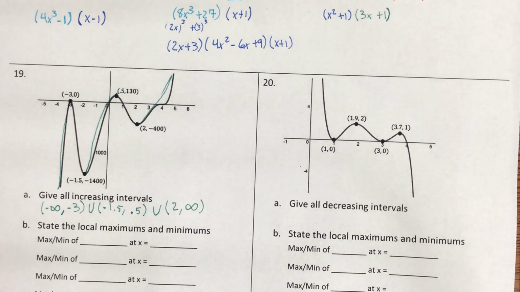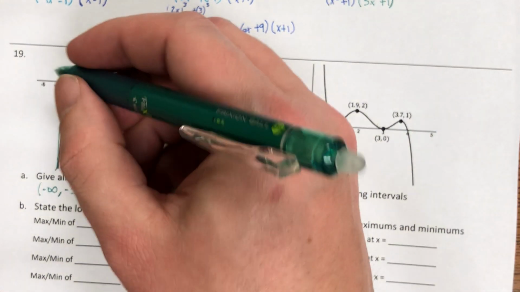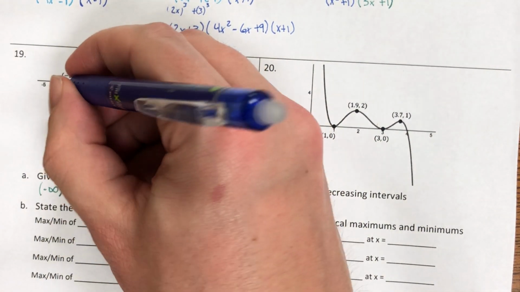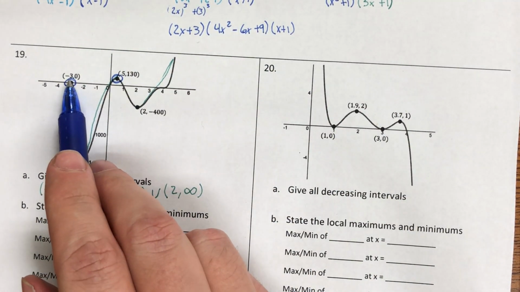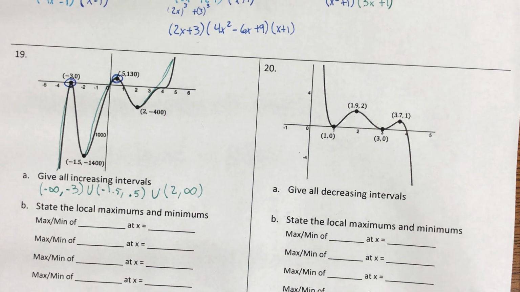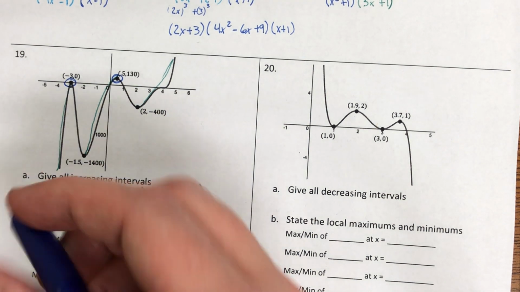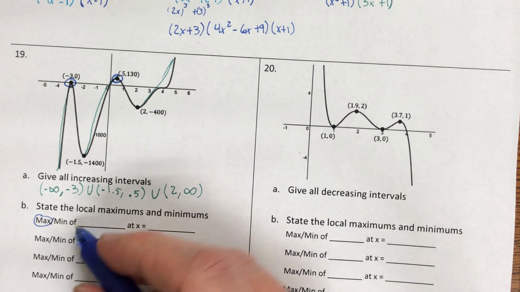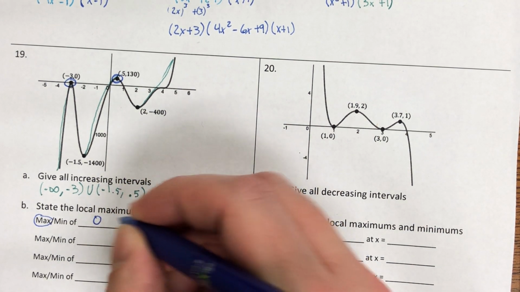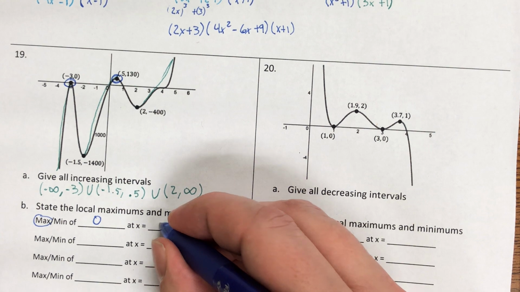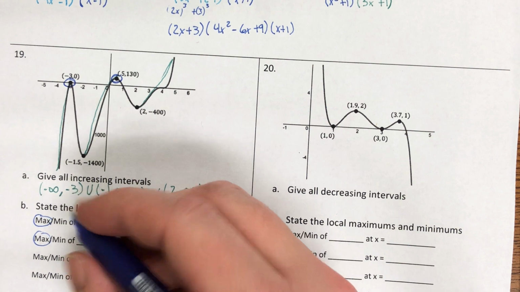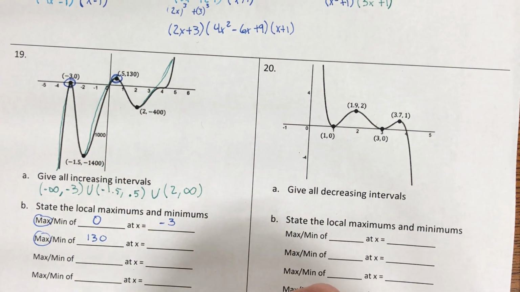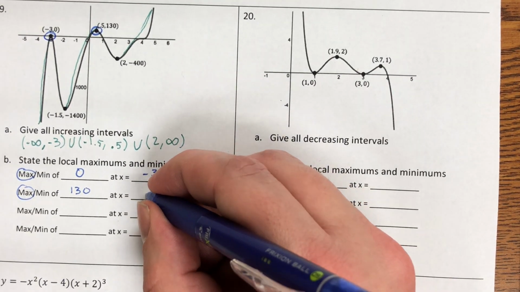It also wants me to give the maximum and minimums. So I have maximum points or high points at mountaintops. So I have negative 3, 0, and 0.5, 130. So these are maximums of the y value. So I have a maximum of 0 at x equals negative 3. I have a maximum of that y value, 130, at x equals 0.5.